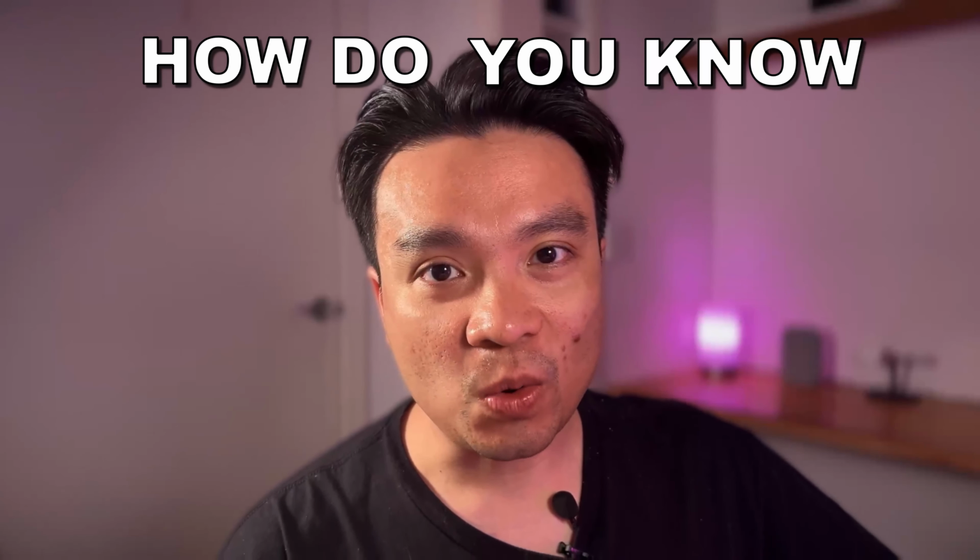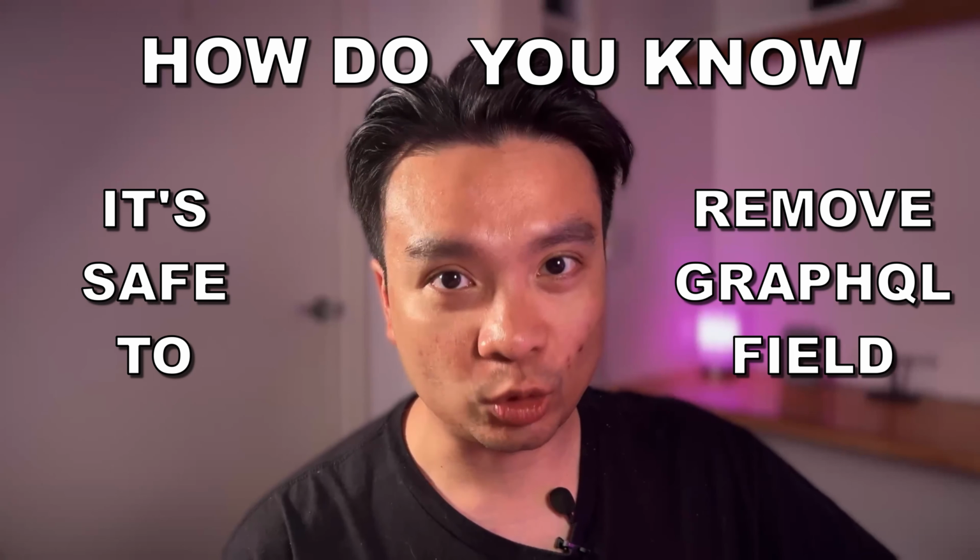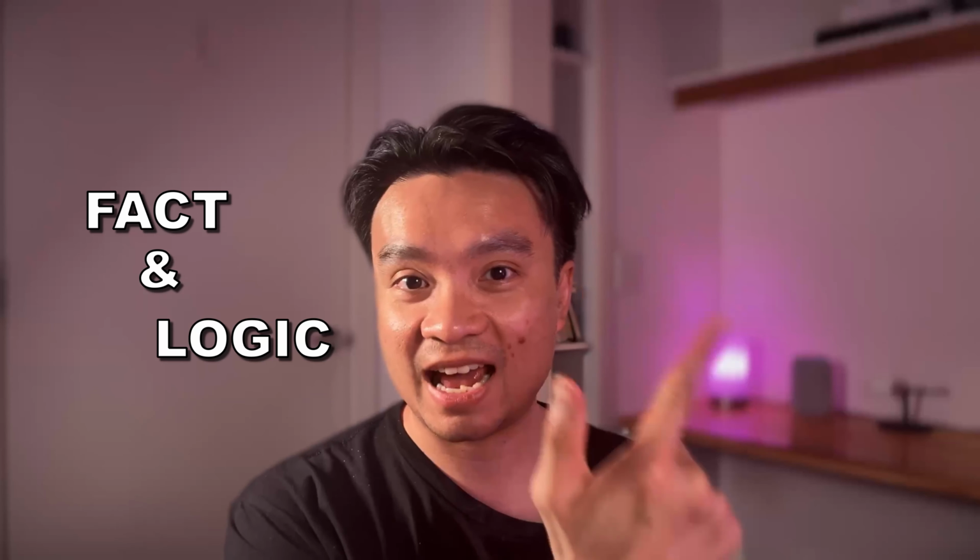So, how do you know when it is safe to remove a GraphQL field? The answer for me is easy. I just use fact and logic.